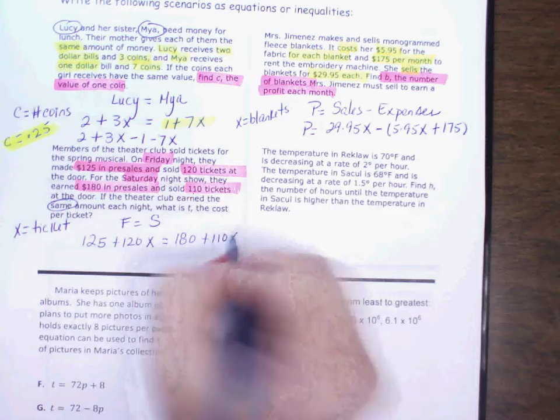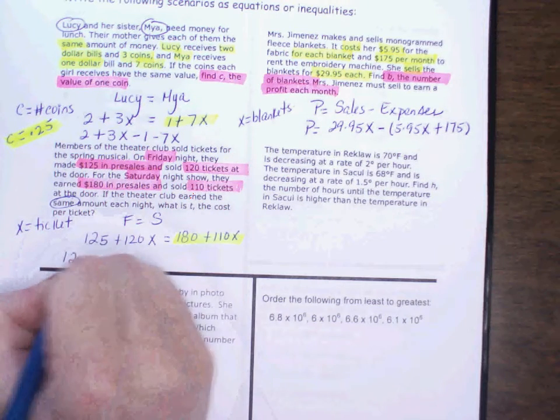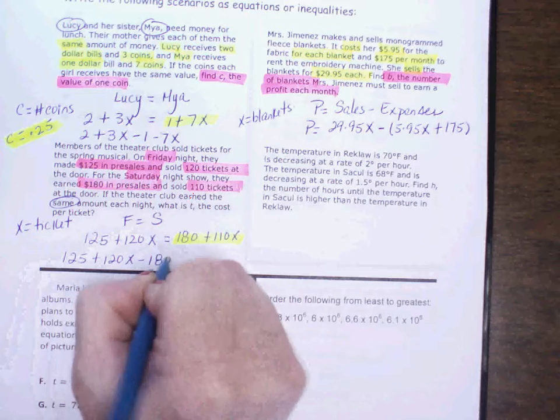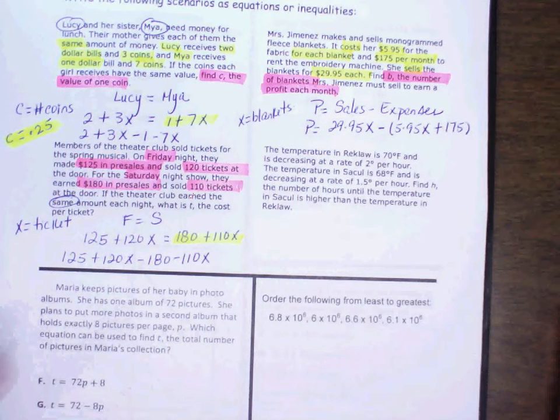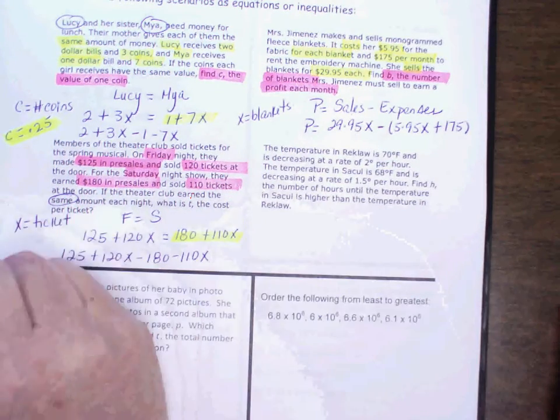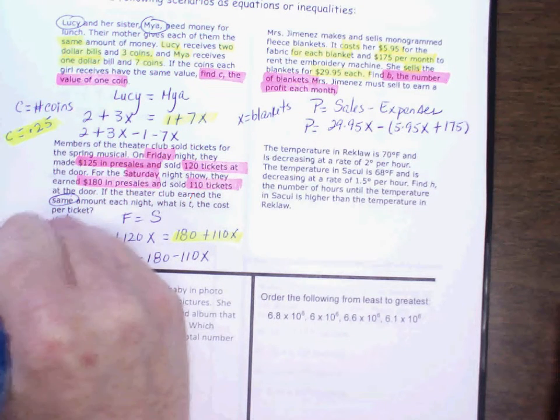Very good. Highlight what you're moving. Write what you didn't highlight. Change everything that you're moving to its opposite. So what do we got? So $5.50, because it's the cost. All right, next one.